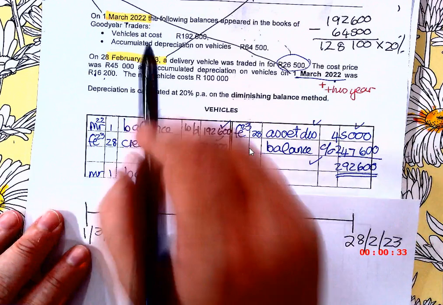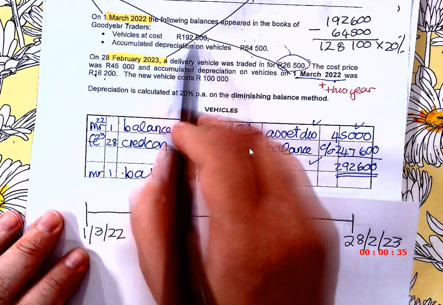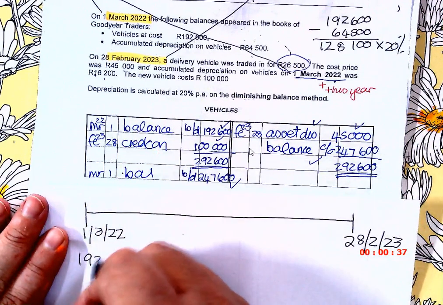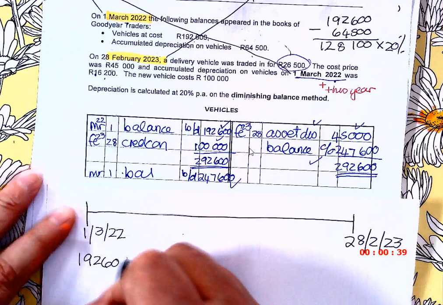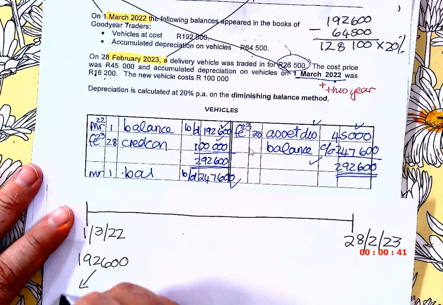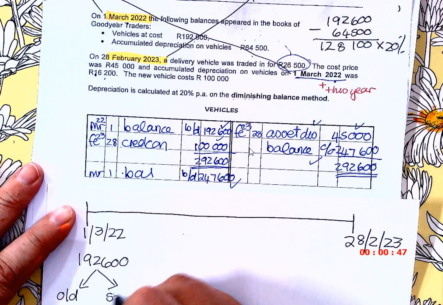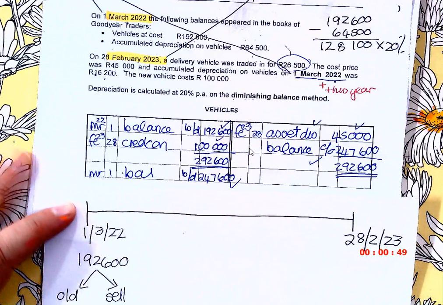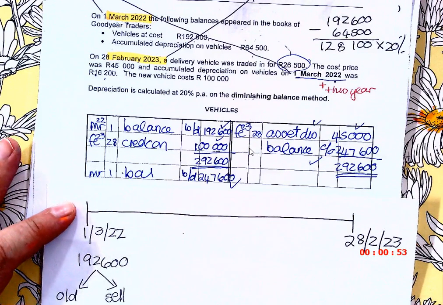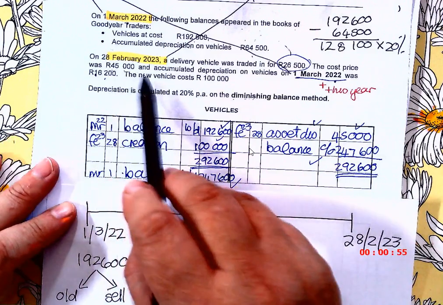They give me vehicles at cost, 192,600. Now I know that consists of the one that I'm going to have for 12 months, the old one, and the one that I'm going to sell. Okay, you agree with me?